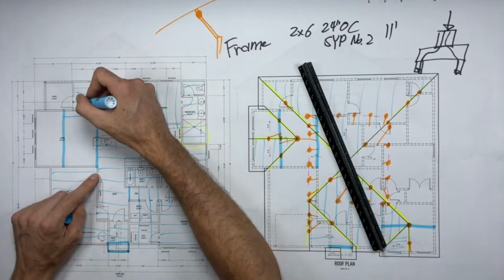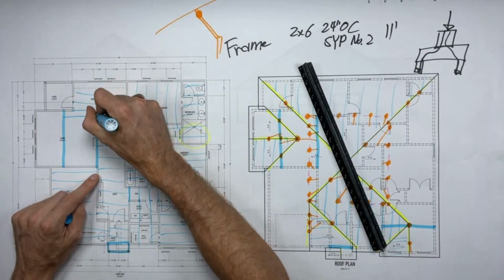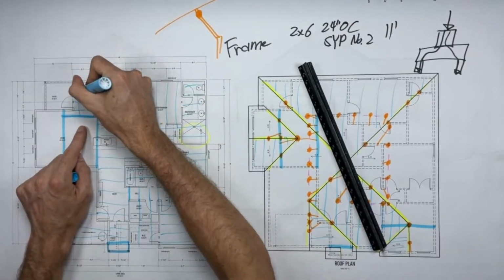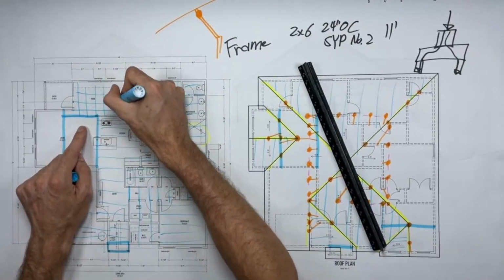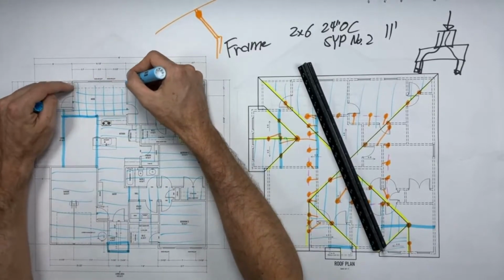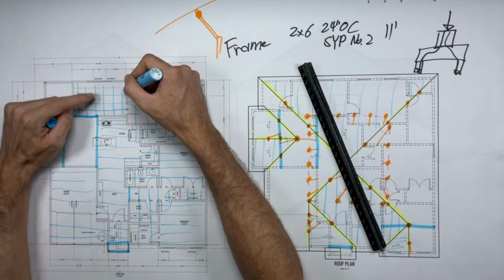Nope. No. This is a beam. This has got to be a beam. All right. So that's a beam. And then I'm going to turn my ceiling joist and go this way. And I'm going to do that because of this line. So this is a 9-foot plate out here, and that's a 10-foot ceiling in this space.